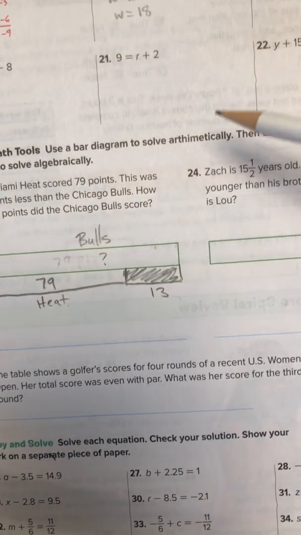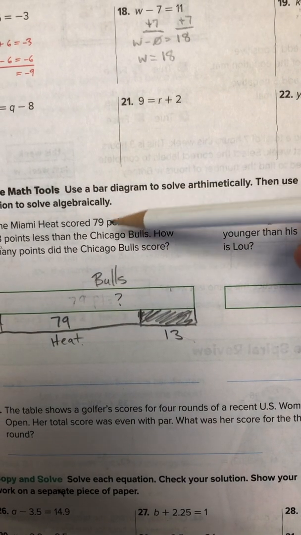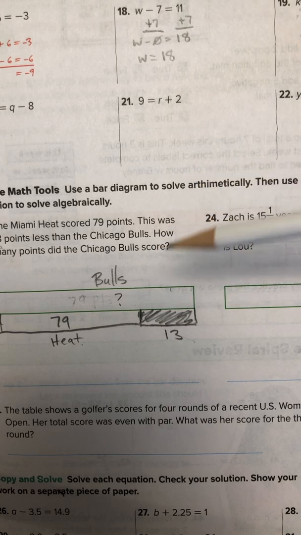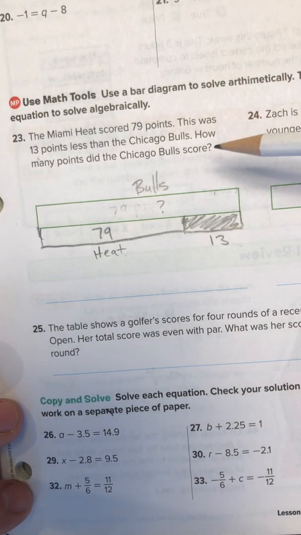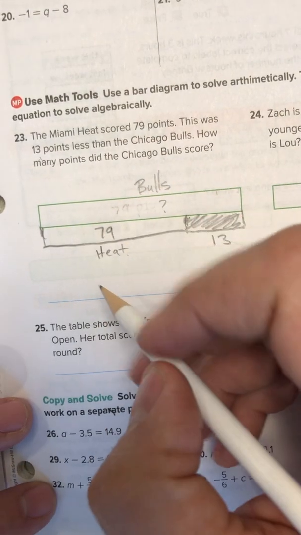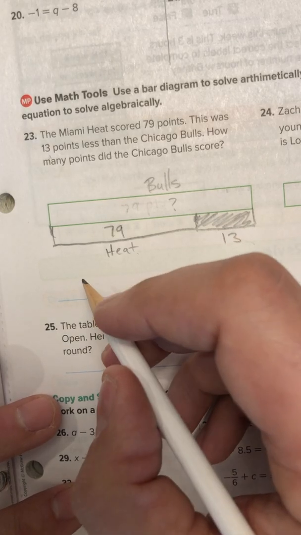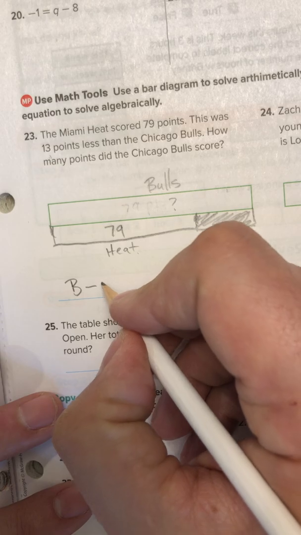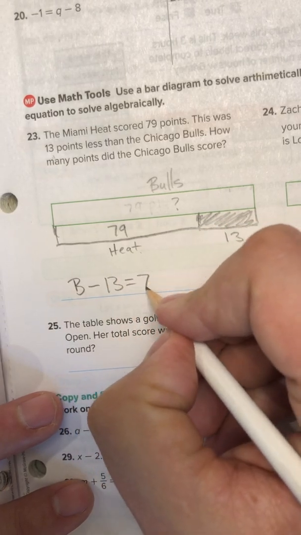So it wants us to write an equation and then solve it. What kind of equation can I write? I would say b minus 13 is equal to 79.